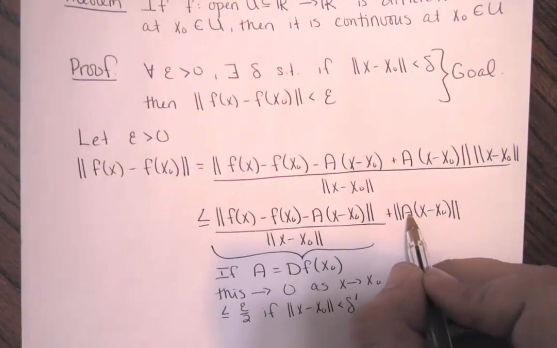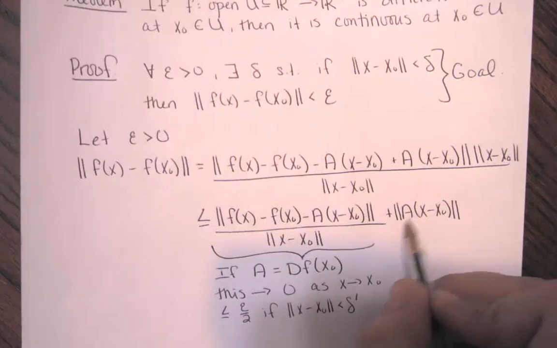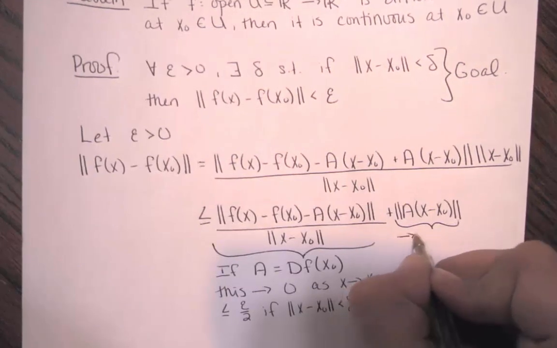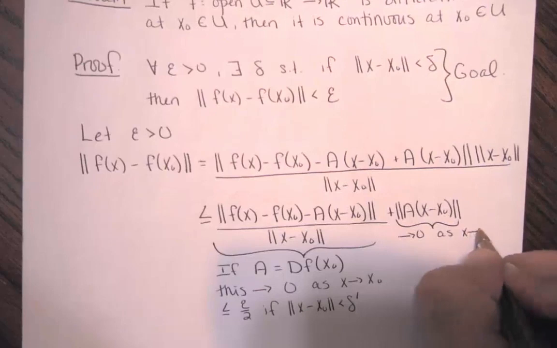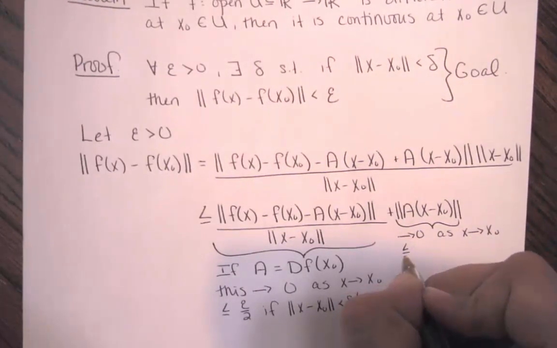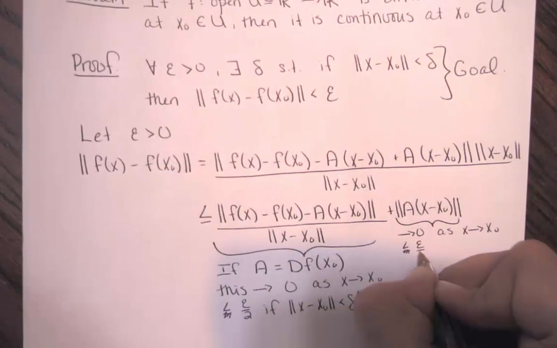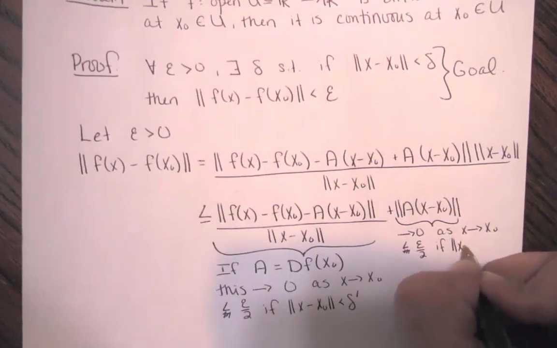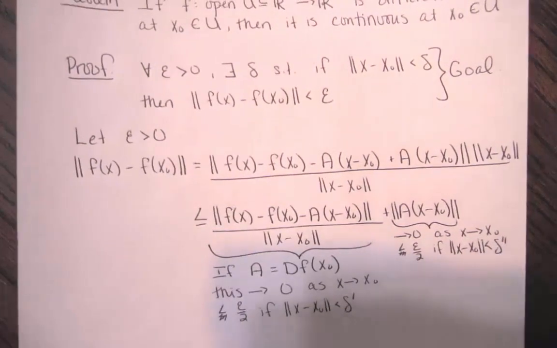Now here a is linear, so as x minus x naught goes to 0, this also goes to 0. So this goes to 0 as x goes to x naught. Specifically, this is strictly less than epsilon over 2 if x minus x naught is less than some delta, we'll call it delta prime.